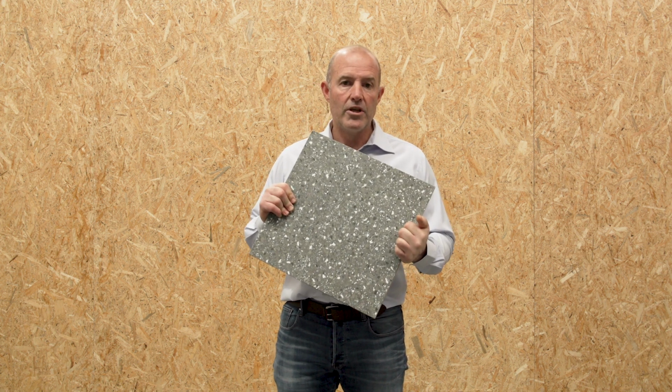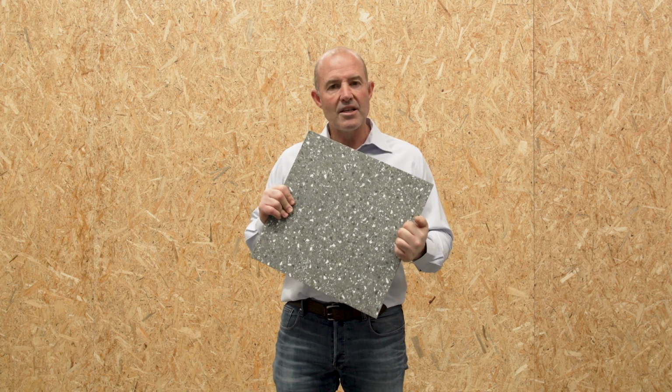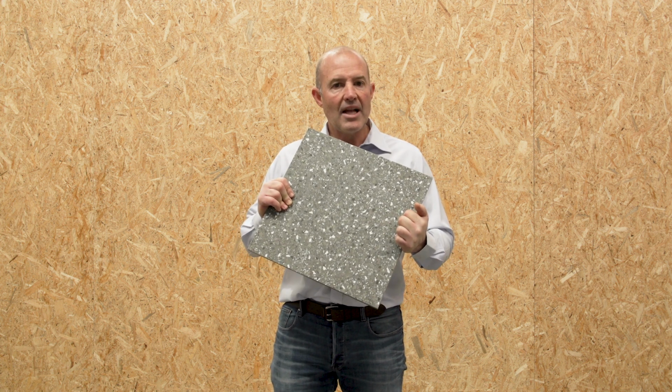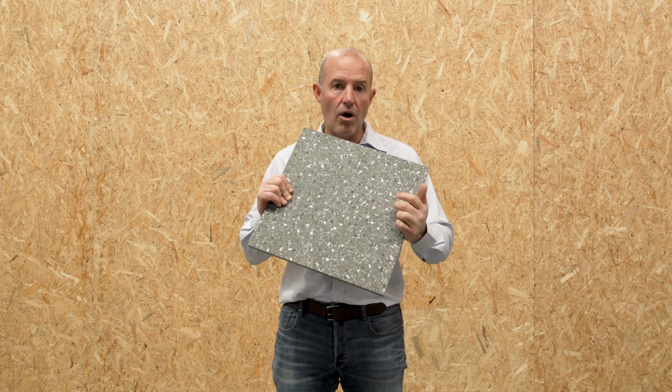So what we've got is one of the tiles that we've installed here. This is actually an impervious material. It's got moisture absorption of less than 0.5%. So these materials are not able to be stained. Everything is actually contained on the surface.